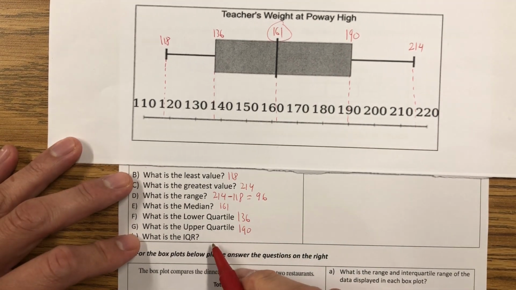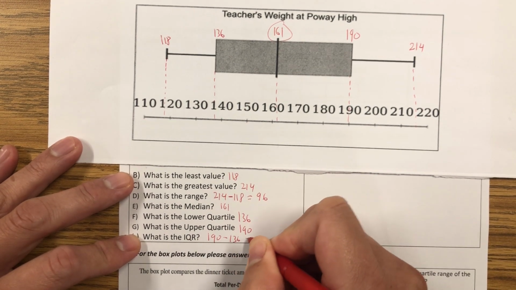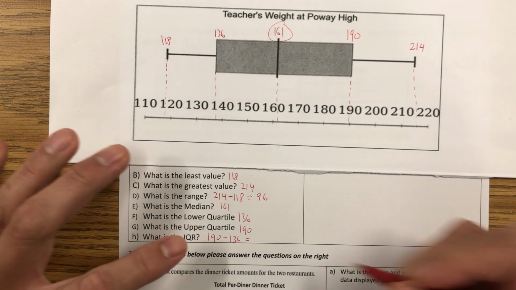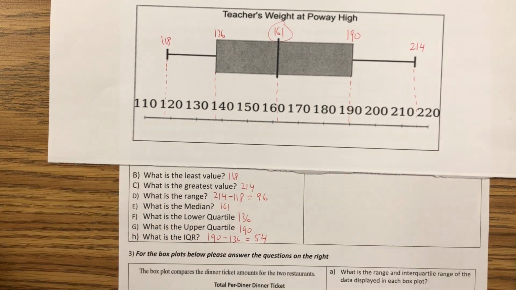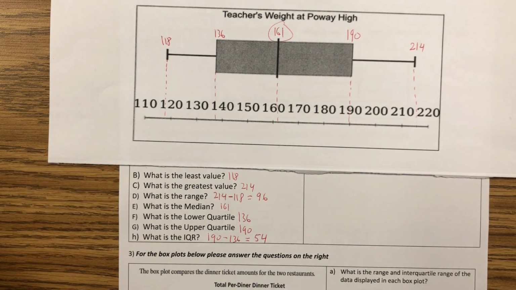What's the interquartile range? Again, just subtract the quartile, 190 minus 136. Again, you could use a calculator, that's 54. So between those two is 54 pounds, all right? Between the least value and the greatest value is 96 pounds.